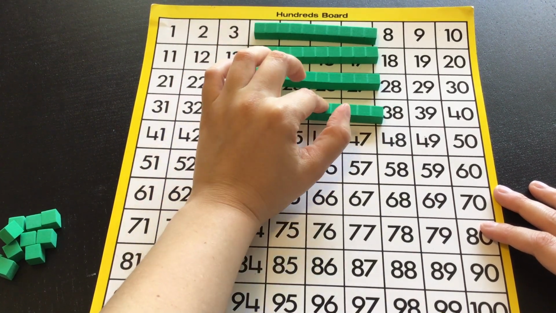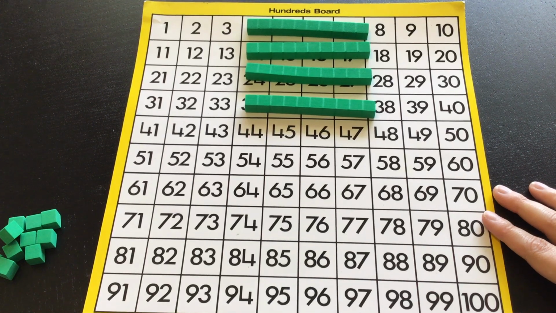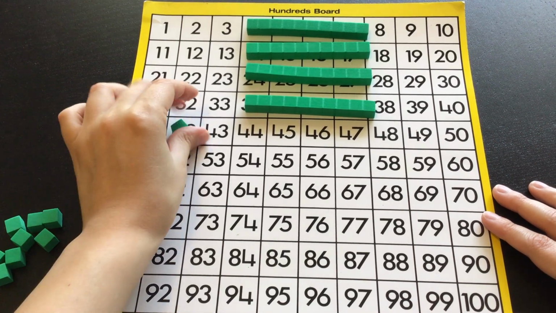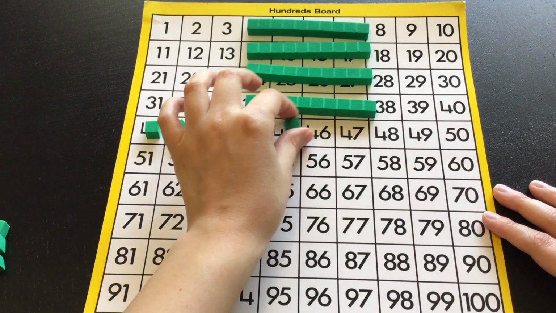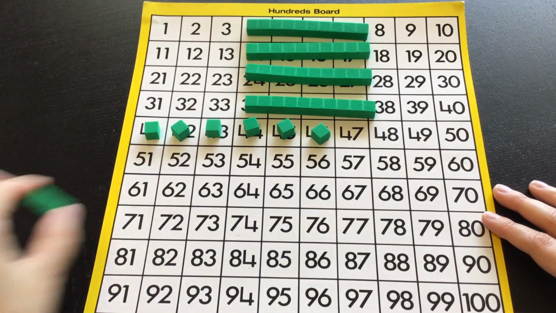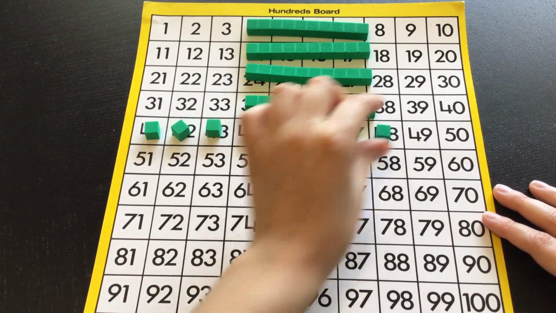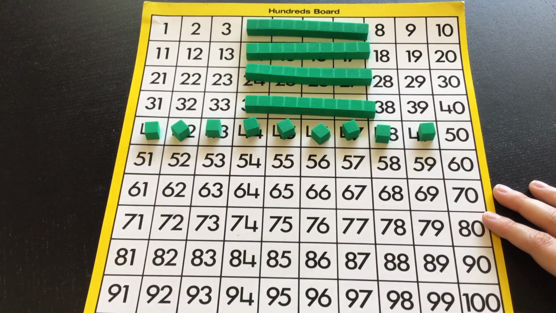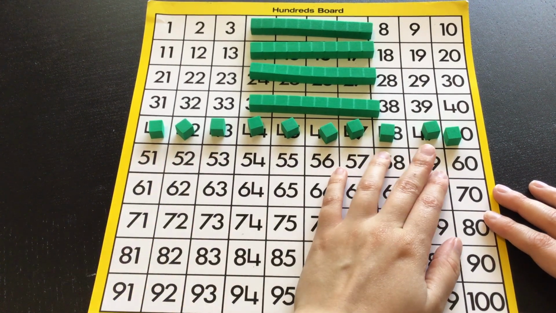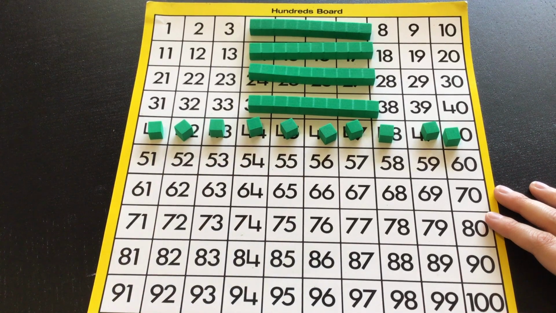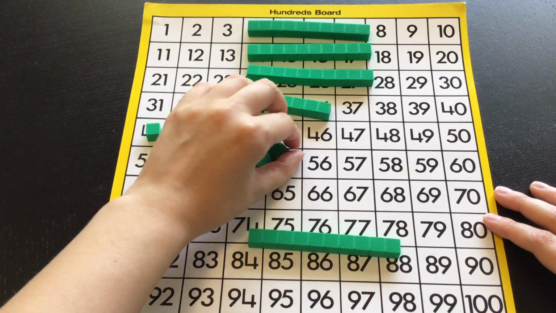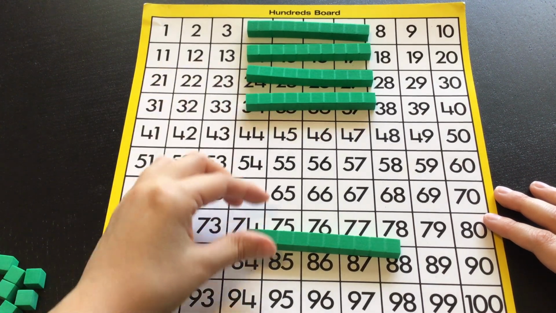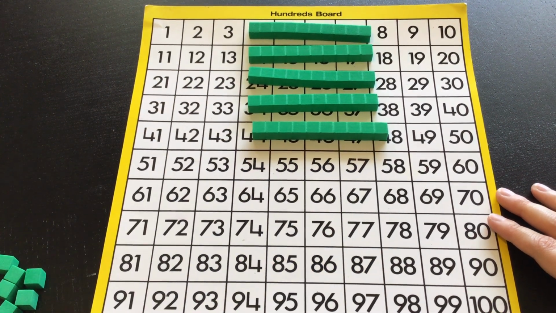10, 20, 30, 40. Okay, let's do the next row. 41, 42, 43, 44, 45, 46, 47, 48, 49, and 50. All right, I've got 10 ones cubes, so now I get to trade them in for a 10 stick, right?